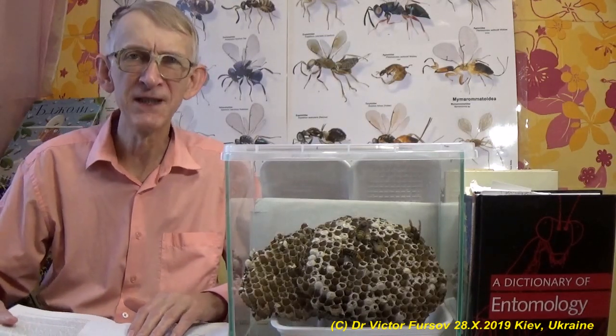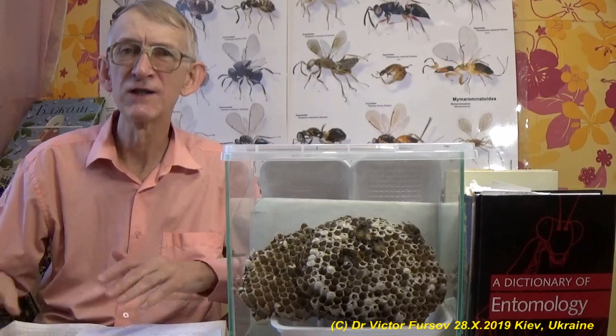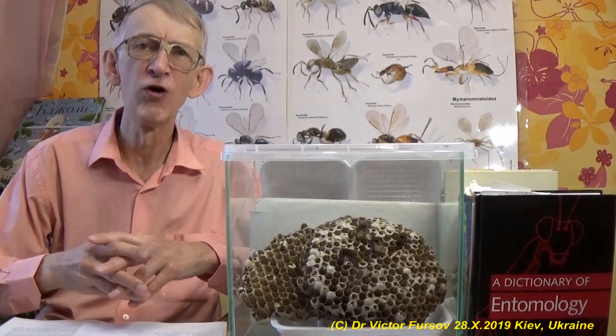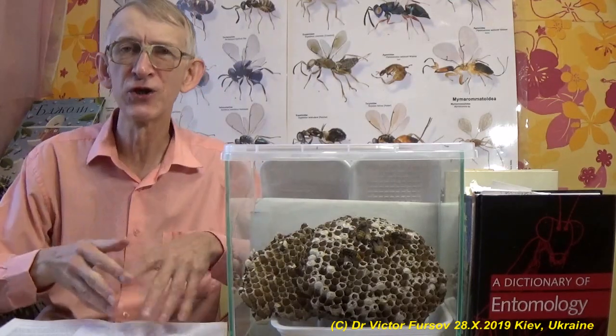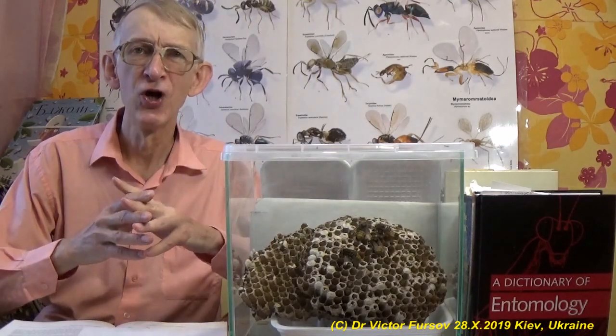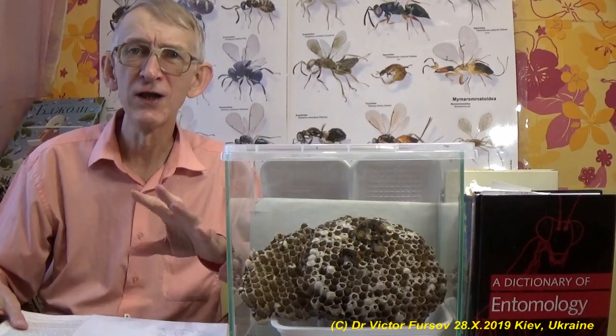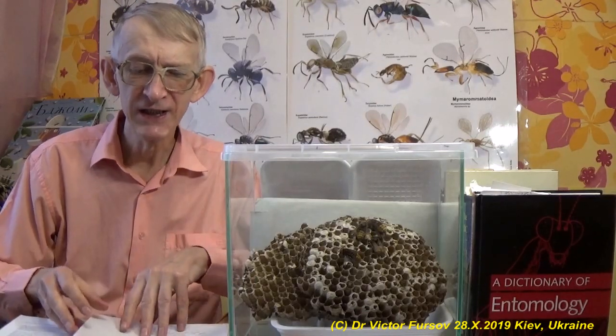Who are the Vespidae wasps and what is the difference, and then we'll tell you about some peculiarities of biology and distribution and taxonomical position of this wasp. I use this text to not miss some tiny details.